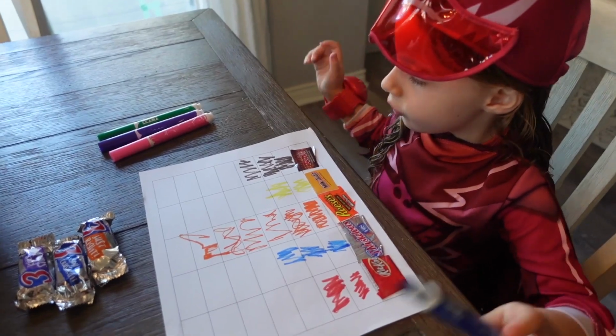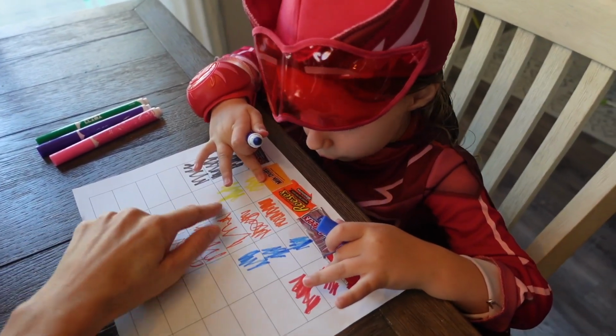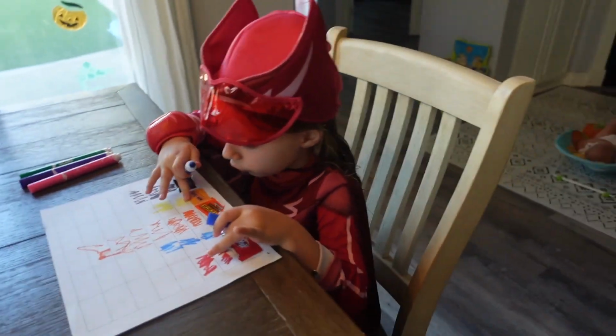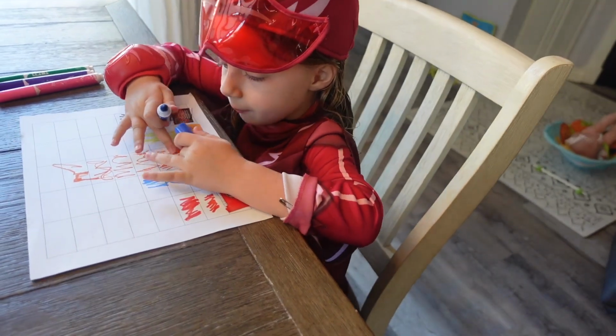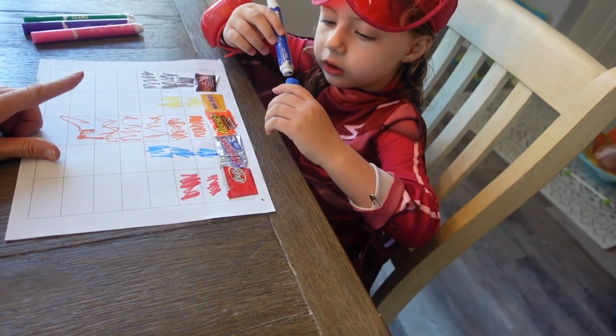Layla, which one did you have the most of? Good! So which two had 2? Good job, Kit Kat and Milk Duds. And then those both had how many? Good job, Layla, you just graphed. Oh yeah, that one had a lot, right? That's our favorites, we like that one.